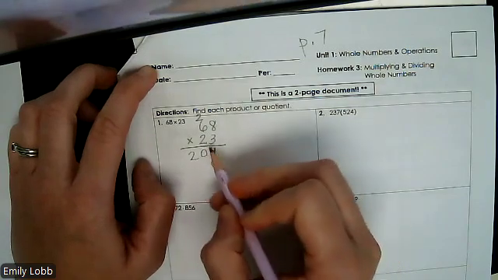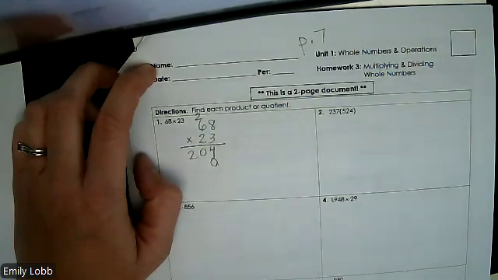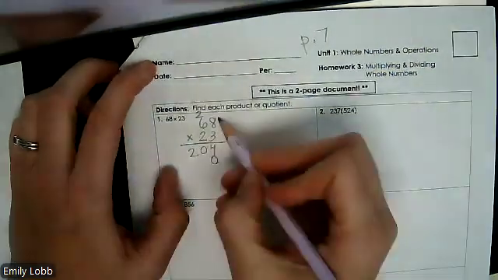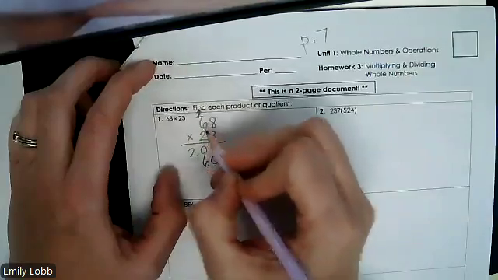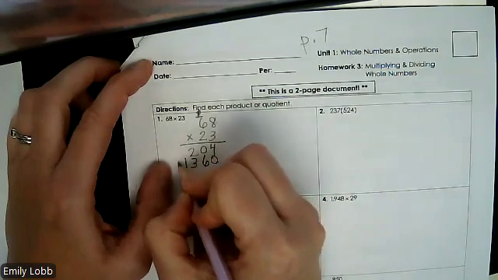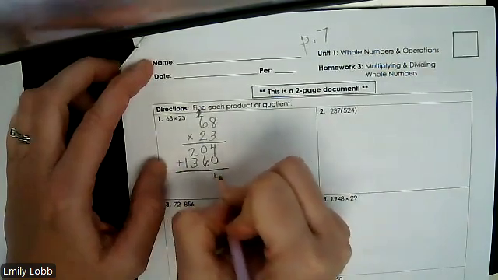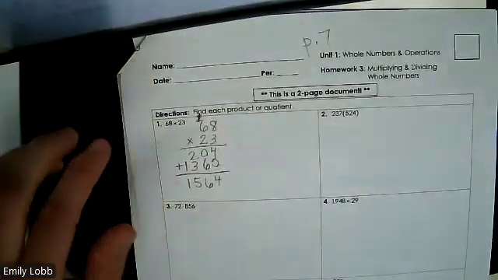Okay. Well, it's important that you know why we do things, right? Yes. So 2 times 8 is 16. Carry your 1. And 2 times 6 is 12. Plus that 1 makes 13. Then we're adding 4, 6, 5, 1.